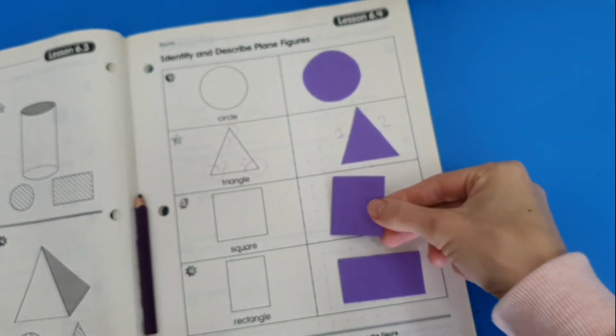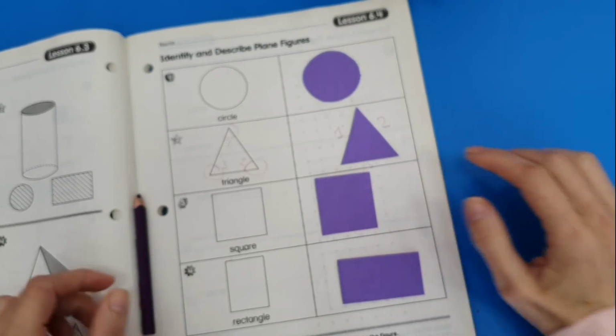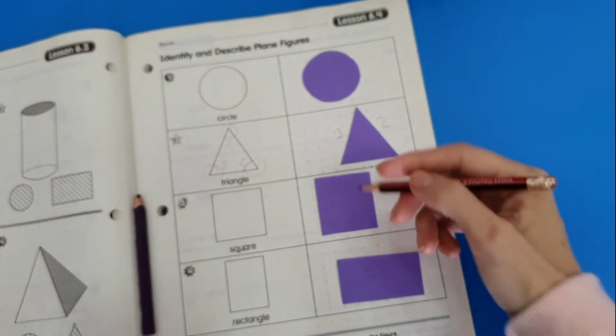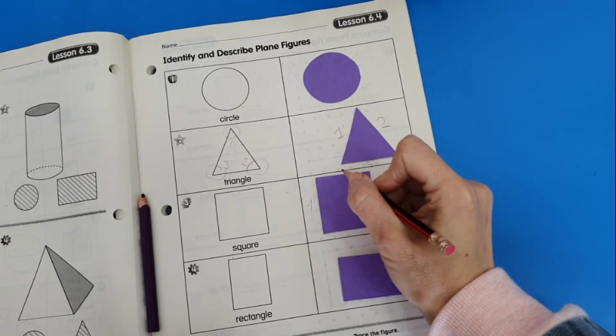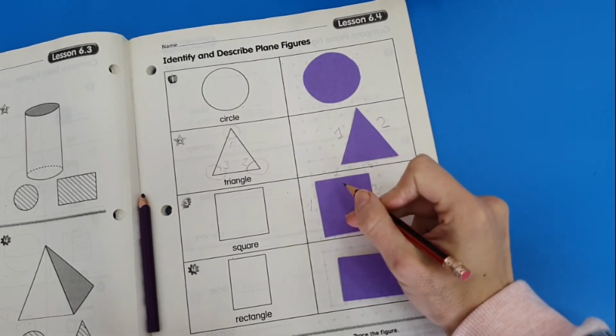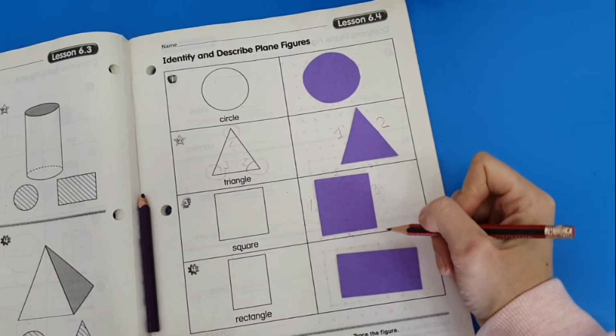So now you can stick the square and write how many sides and corners it has. So we can write 1, 2, 3, 4 sides.